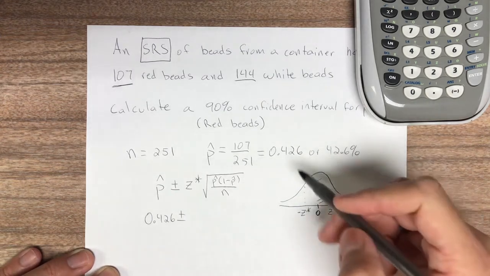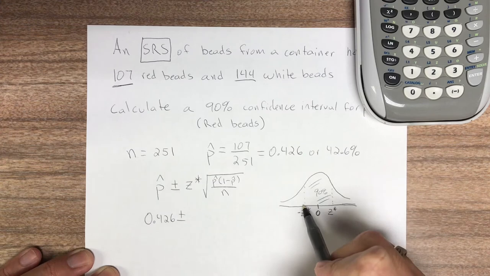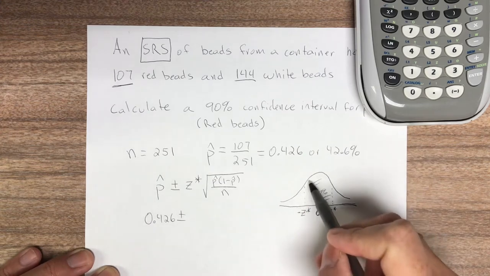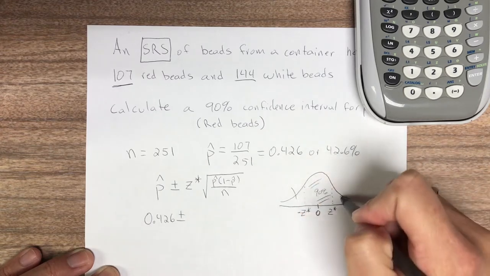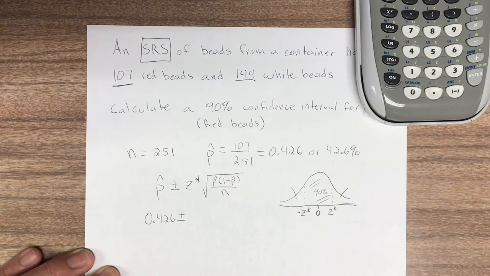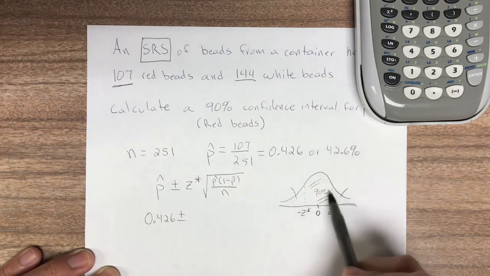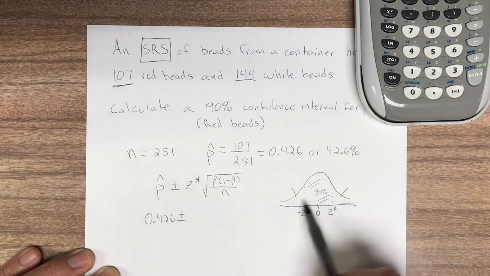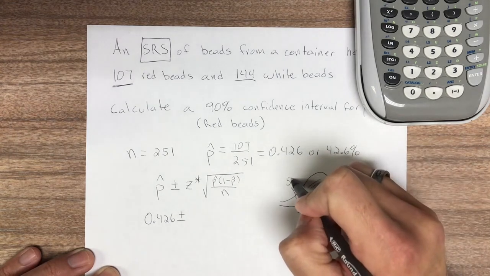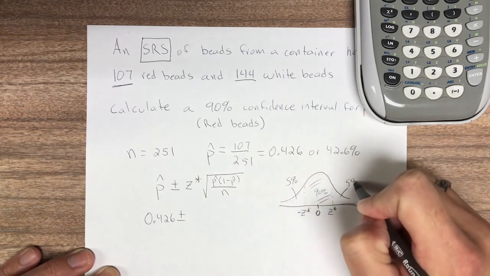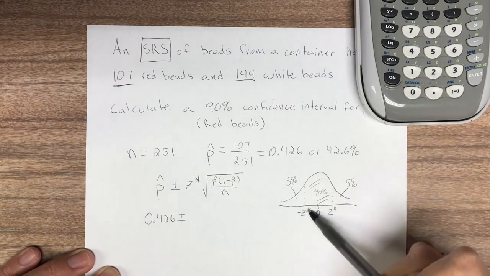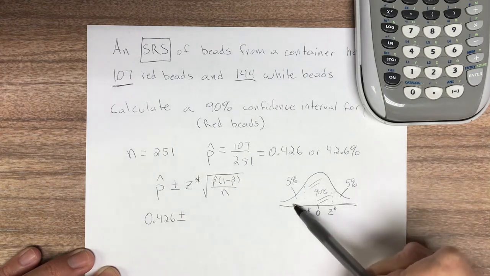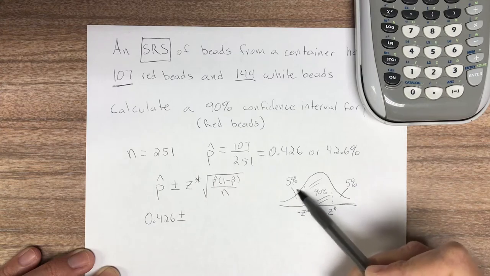It's a lot easier if you think about the area on the left side of the negative C star. So if we have 90% in the middle, that means that the tails, these two areas, have to add up to 10% because everything under the curve is 100%. So if we already have 90, then the two areas have to add up to 10, which means we need 5% on this side and 5% on that side, which is symmetrical. So what I'm looking for, for the C star, or the critical value, is actually the 5% on the left side of that C star.